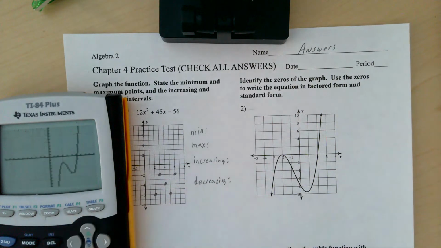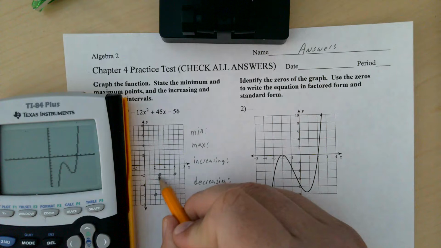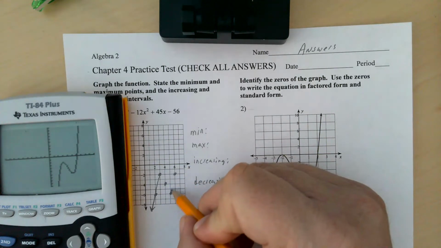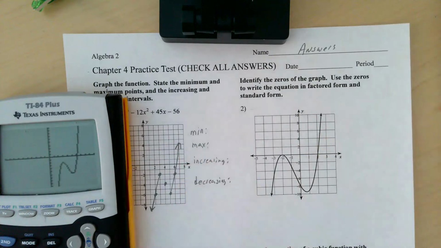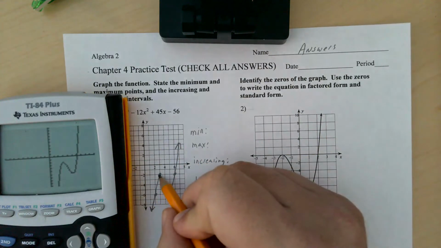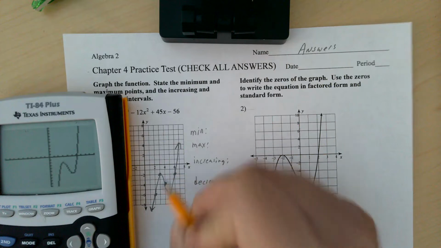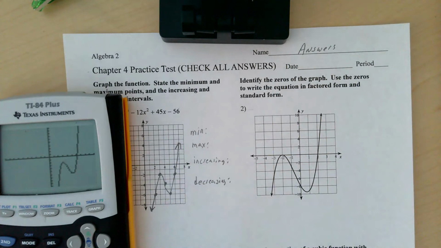Then you need to make sure you use these points to help you sketch so that it looks like this. We know it's going to point down forever on the left, and we know it's going to point up forever on the right. So we can see that there's a turning point, and then it goes through this point that we said was 4, -4. It'll come down here and then change direction. So there are 2 turning points.